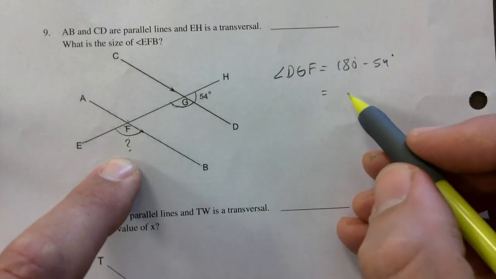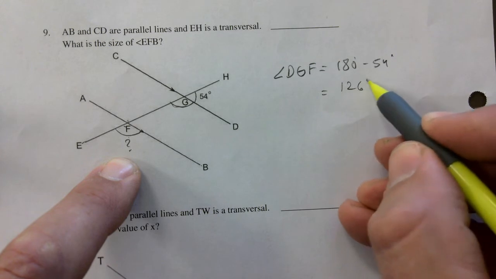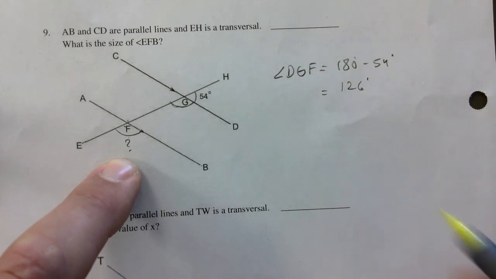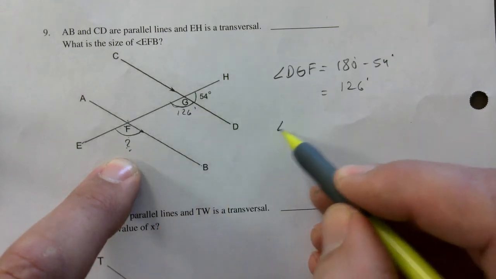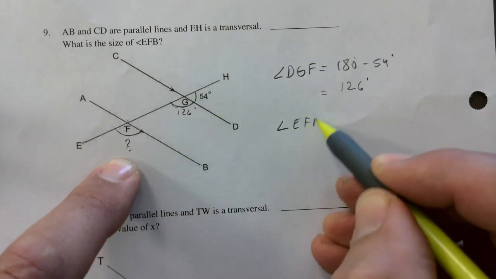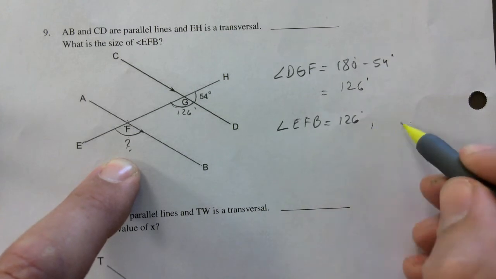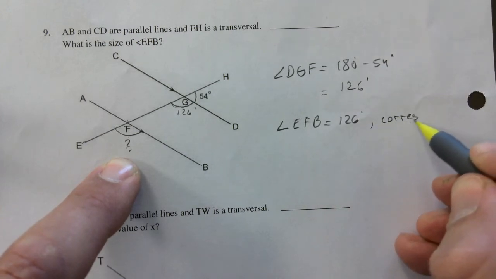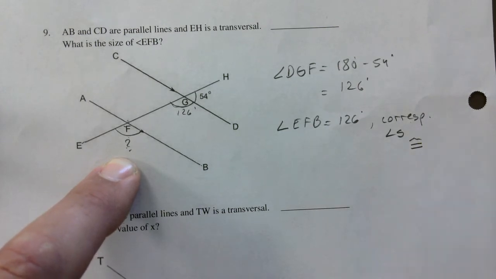And so that is 126, sorry. And so once you have this 126 here, you can say that angle EFB is 126, and you say that corresponding angles are congruent.